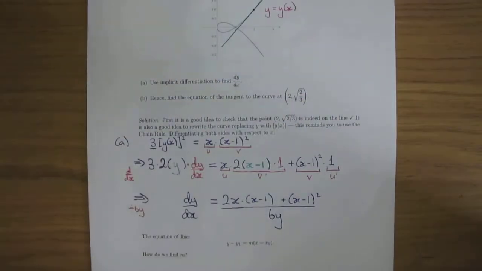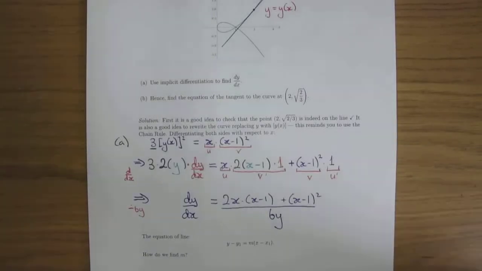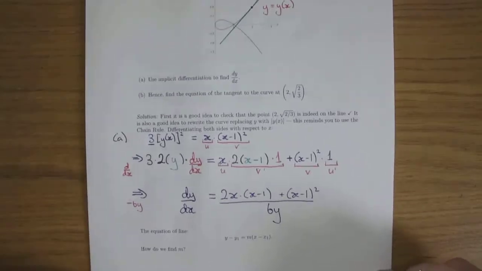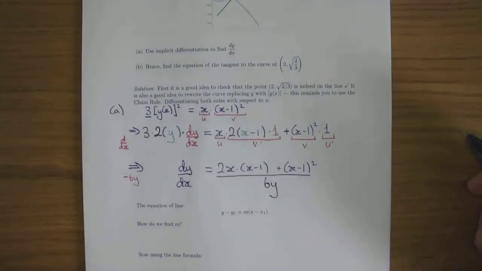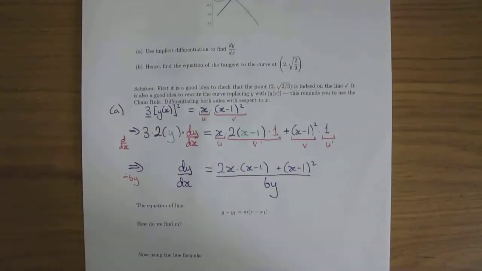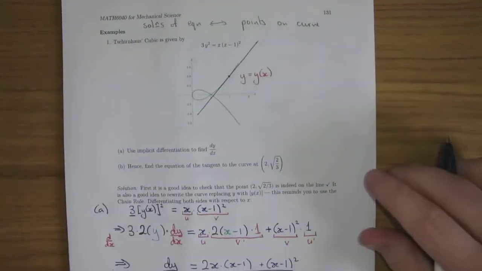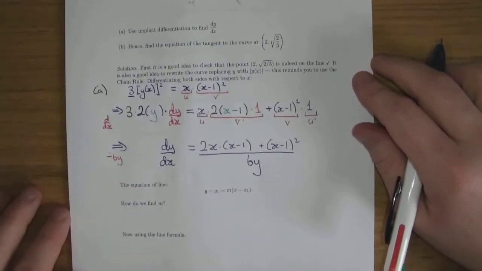Part B, hence find the equation of the tangent to the curve at a certain point. So the first thing to say is that the equation of a line is y minus y1 is equal to m times x minus x1, and we have an x1 and a y1, so that's no problem. The x1 and the y1 is the point that we're interested in here. The second thing is the slope.